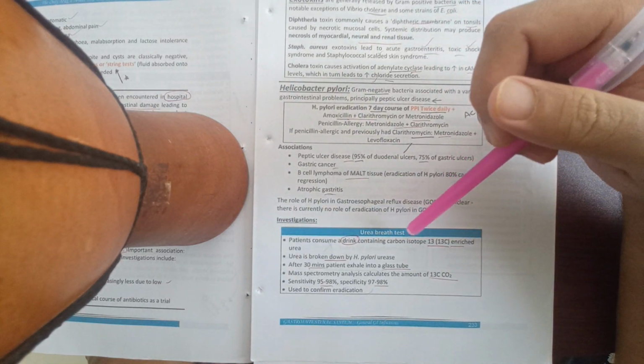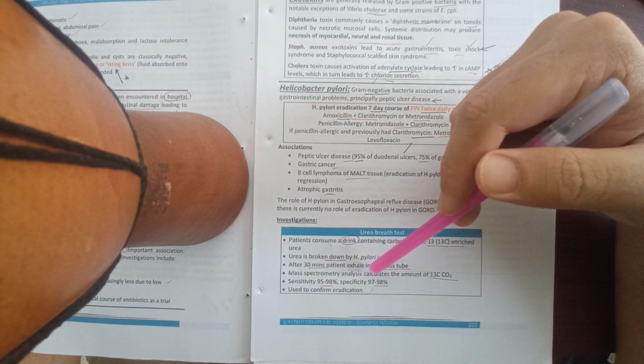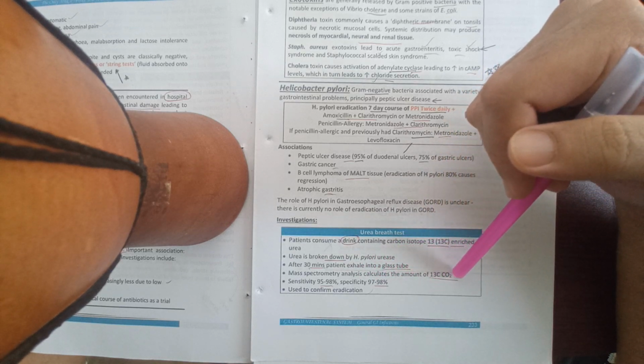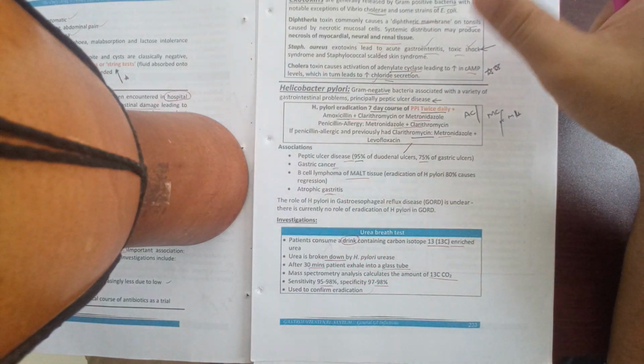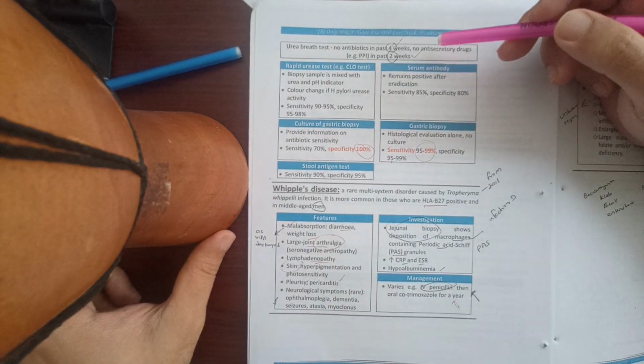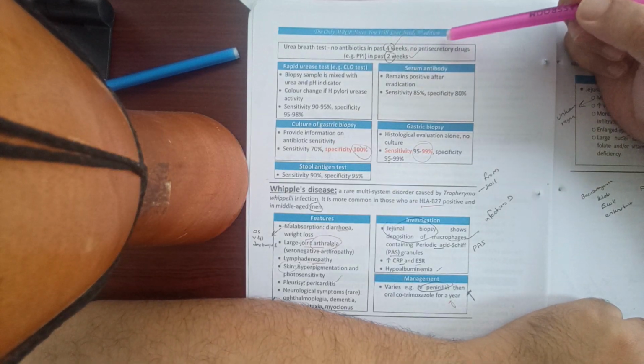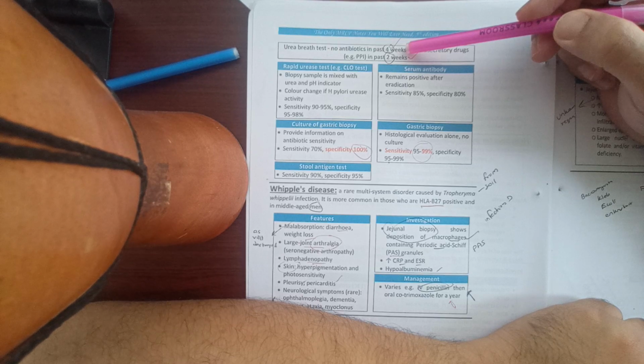Investigation can be the urea breath test. Patients consume a drink containing isotope 13C-enriched urea. Urea is broken down by H. pylori urease, and after 30 minutes, the patient exhales into a glass tube. Mass spectrometry analysis calculates the amount of 13C CO2. Sensitivity 95 to 98%, specificity 97 to 98%. Used to confirm eradication. For the test, you have certain requirements: no antibiotics in the last 4 weeks and no anti-secretory drugs like PPIs in the last 2 weeks.